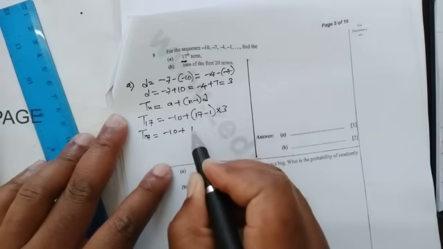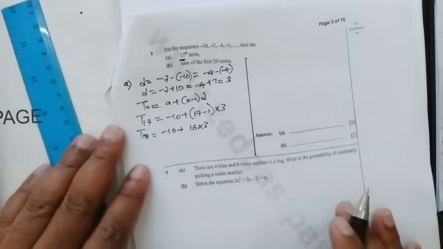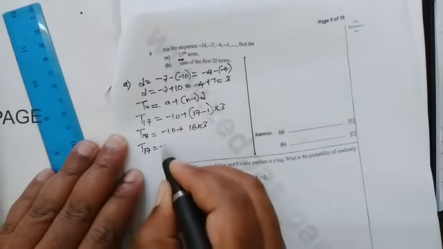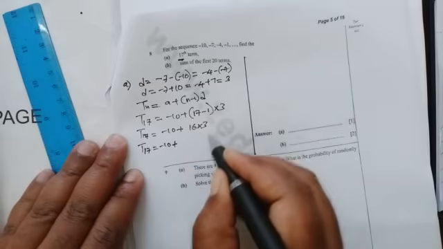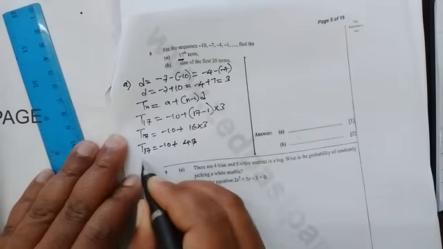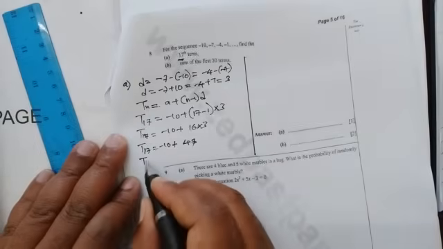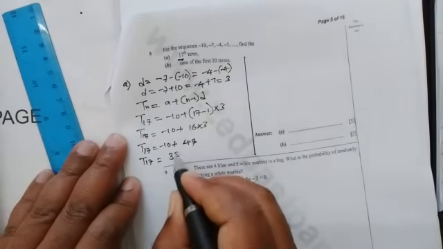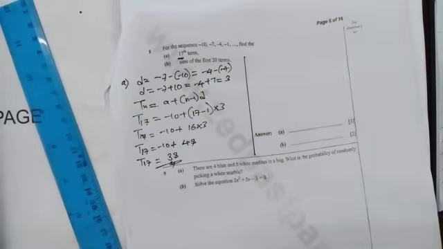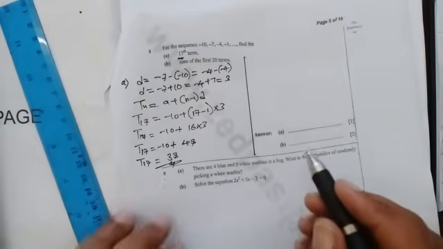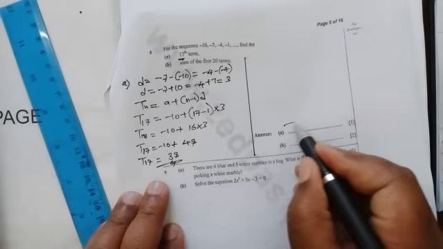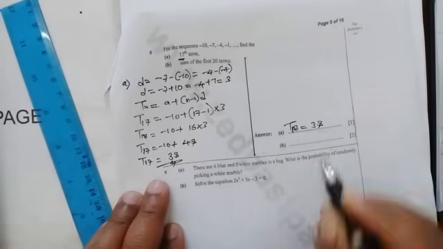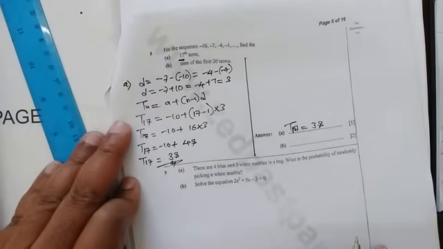So T17, the 17th term is negative 10 plus 17 minus 1 is 16 by 3. Alright, so T17 is negative 10 plus 16 by 3 is 48. Alright, so the 17th term is equal to negative 10 plus 48, we have 38. Alright, so the 17th term should be 38. So here T17 is 38. Okay, so that's how you get that one.